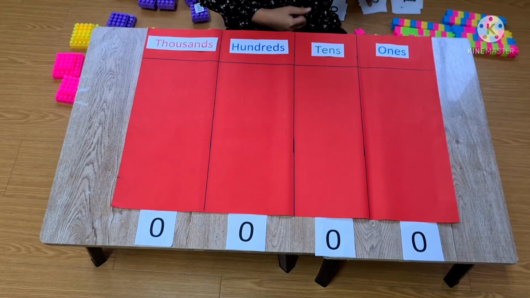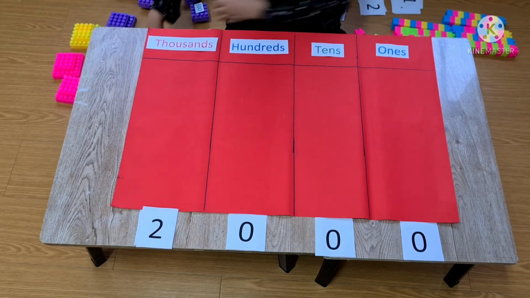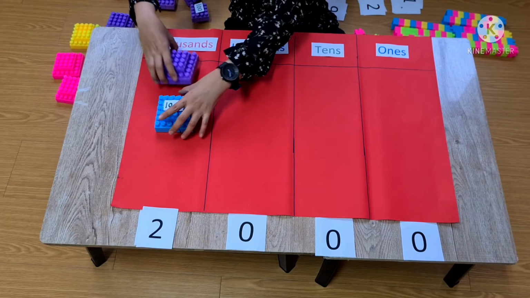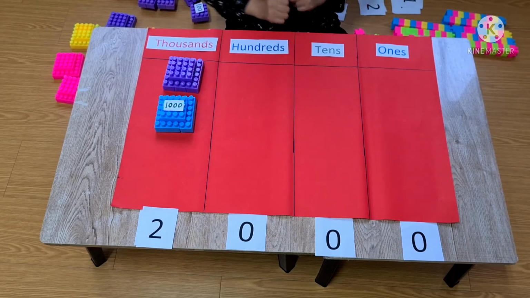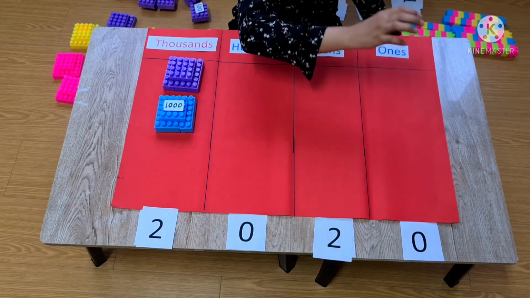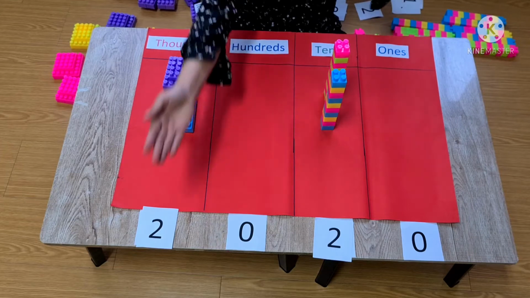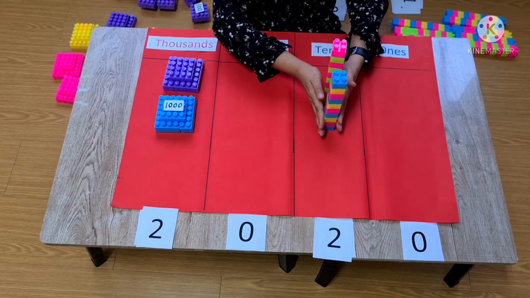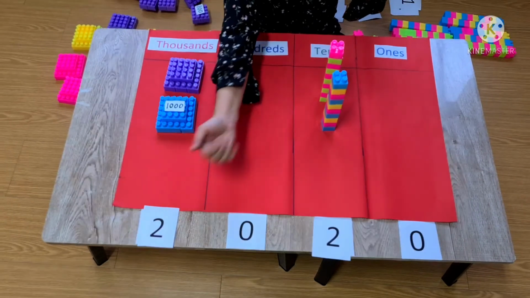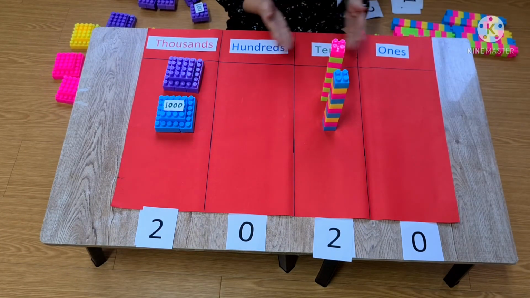Let's solve another problem in the same way. Let's keep number 2 in the thousands place. That means we have 2,000 cubes with us. I will leave the hundreds place empty, so the number will be 0 in there. Let's keep number 2 in the tens place. So now that means I have 20 more cubes. So 2,020 is the total number of cubes that we have now.